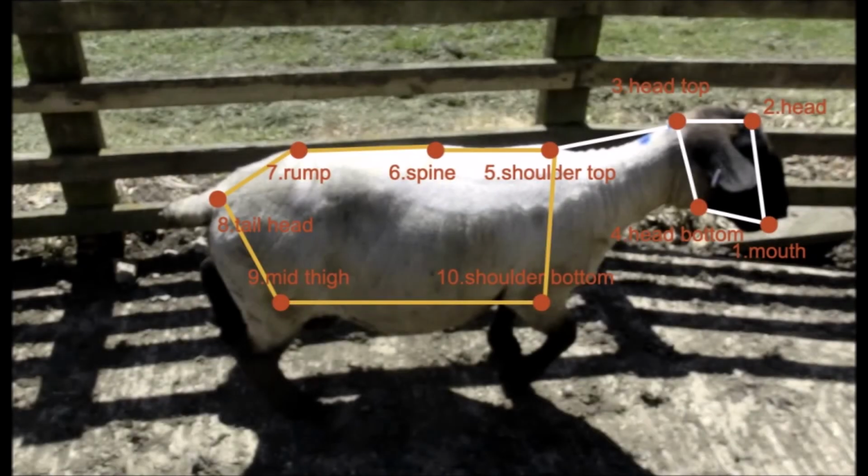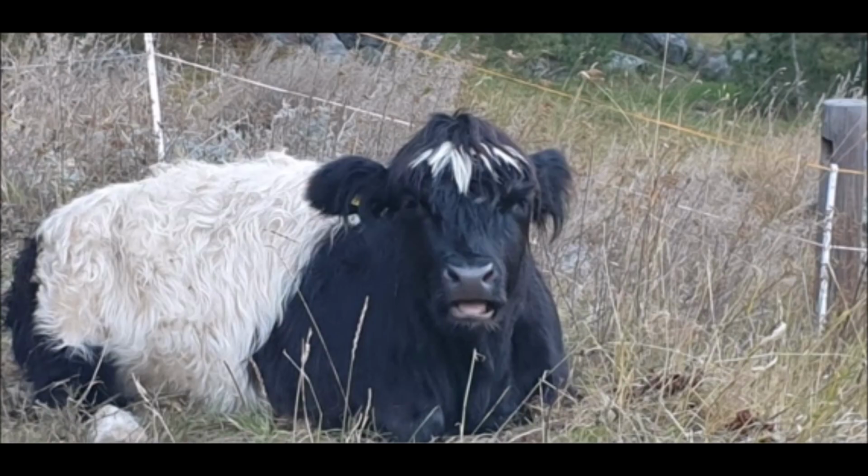Currently, I'm working on developing AI models to analyze body expressions, movements, and gait of the animals in order to automatically analyze them again for signs of pain or disease. These models can also be extended and applied to other farm animals such as cows and pigs.